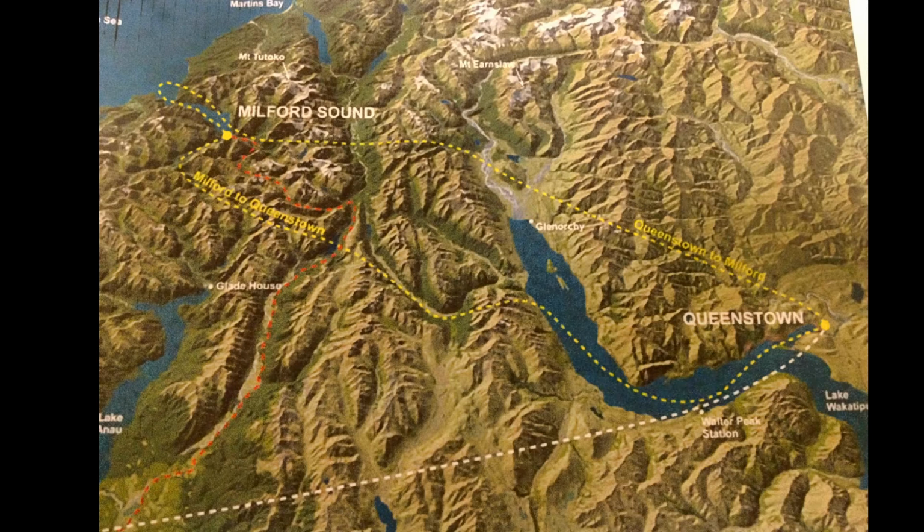So we're going to follow the route, the yellow track from Queenstown out to Milford Sound, and then back via a different route back into Queenstown. The map that is displayed here I have obtained from one of the air tour companies based in Queenstown, and this is the map that they provide to their customers, showing the route that they are likely to take.